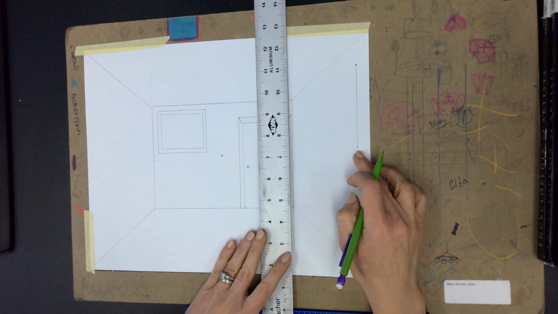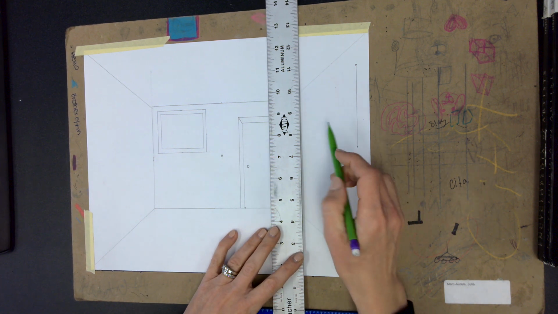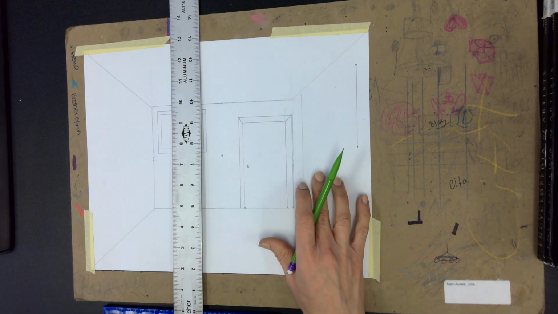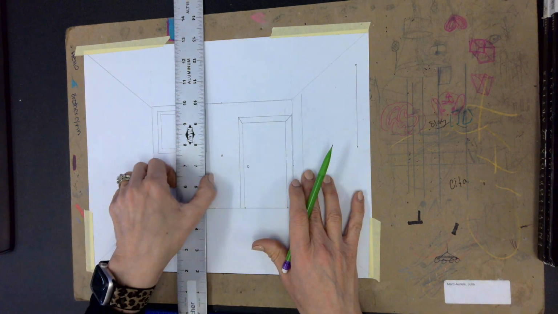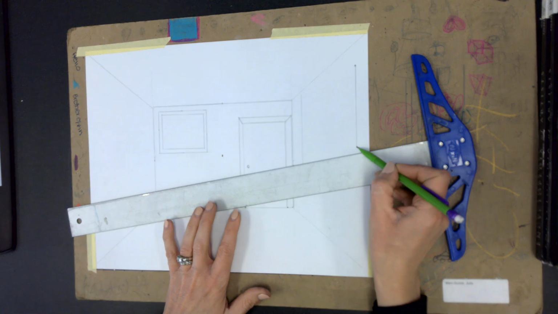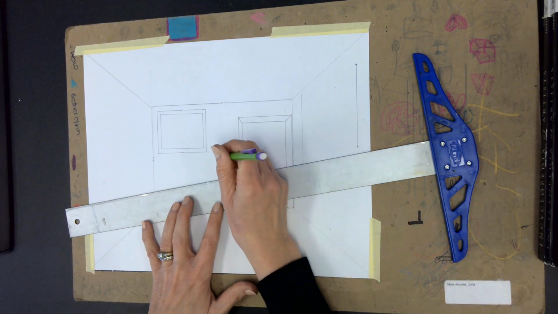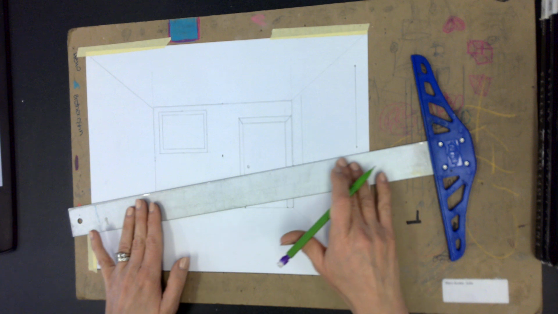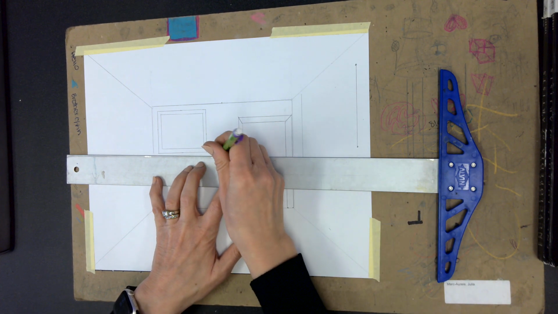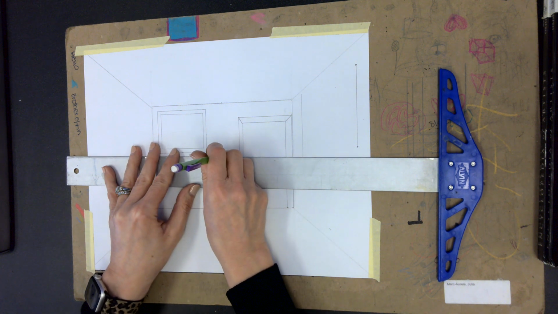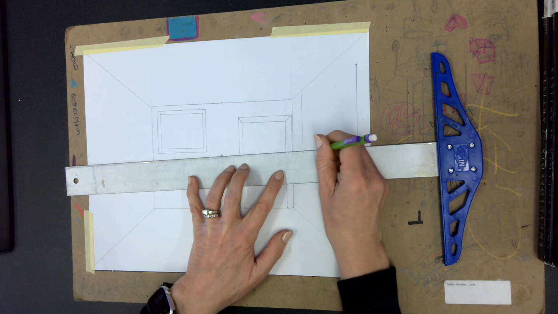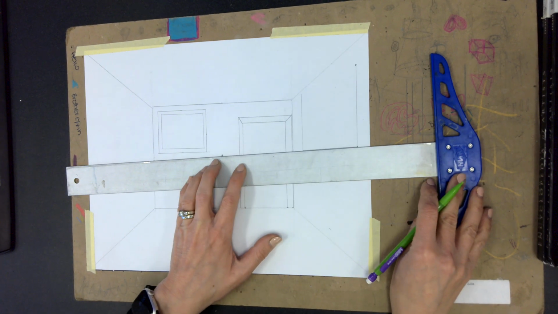My TV is going to stop somewhere on this wall. The TV is not going to wrap around and go to the next wall. So I've added a light line. That's my stop line. Now I'm going to connect this bottom dot to the vanishing point. What I like to do is put my pencil on the vanishing point, put my T-square upside down on the vanishing point. Now I'm going to rotate the T-square, stopping at the dot, and then draw back to the vanishing point.